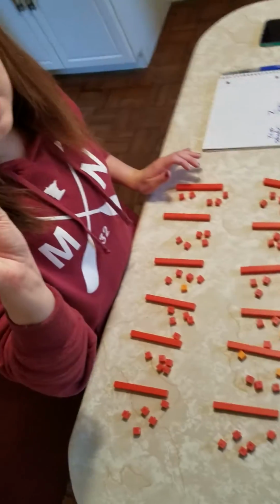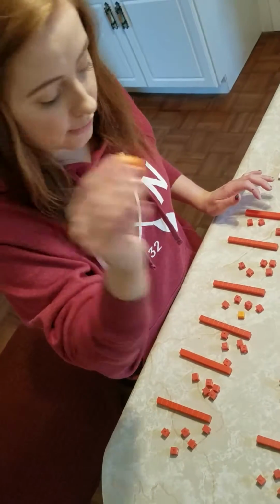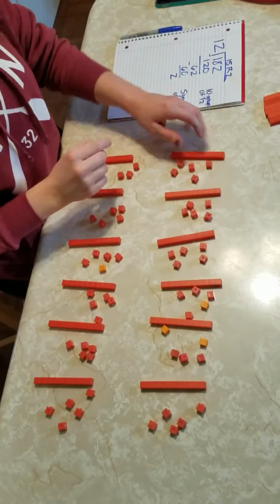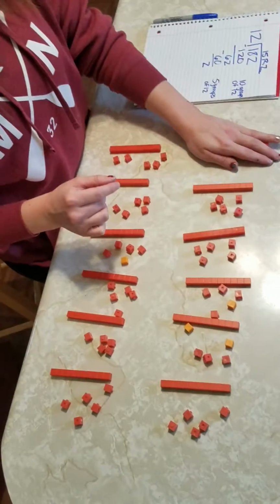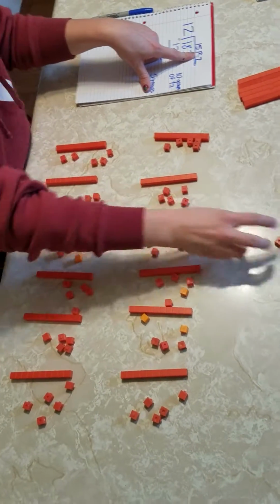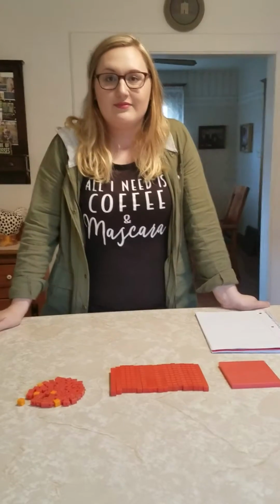And then we see that we still have the 2 left. And then we have 1 long and 5 units per group, which was our answer, 15 with a remainder of 2.